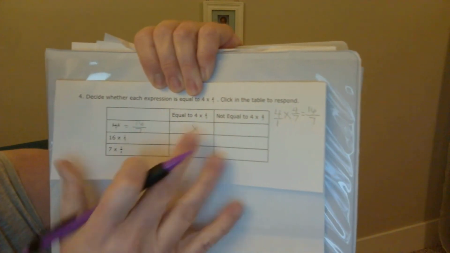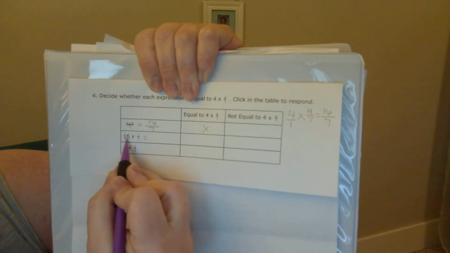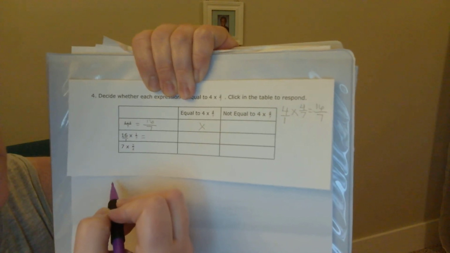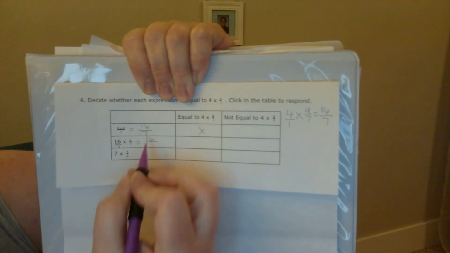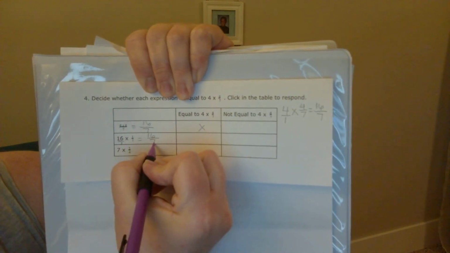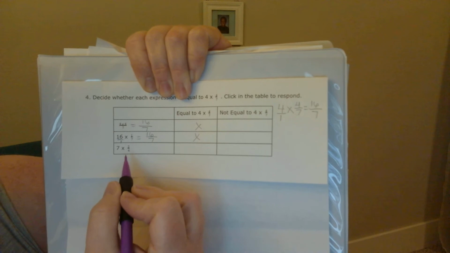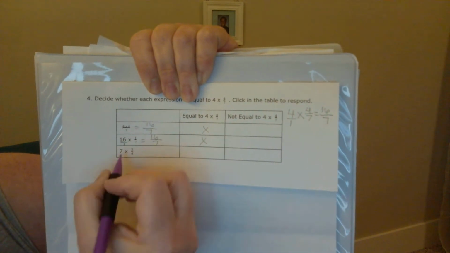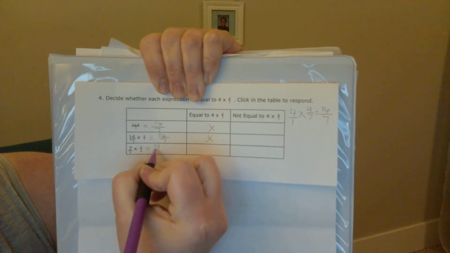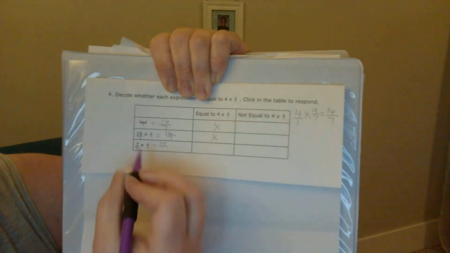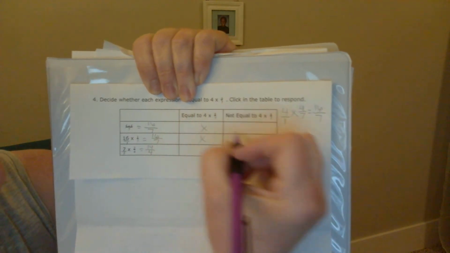16 sevenths. All right, 16 times 1 seventh. So 16 over 1. That's 16 written as a fraction. 16 times 1 equals 16. 1 times 7 equals 7. So that one also is equal. This last one is 7. So 7 over 1. 7 times 2 equals 14. 1 times 4 equals 4. So that one is not equal.